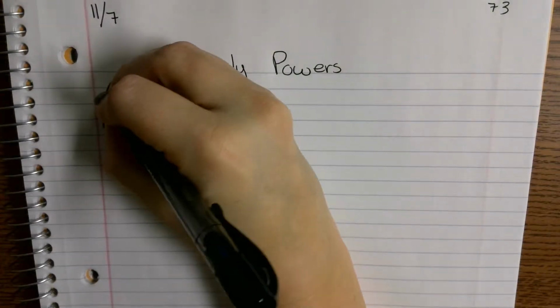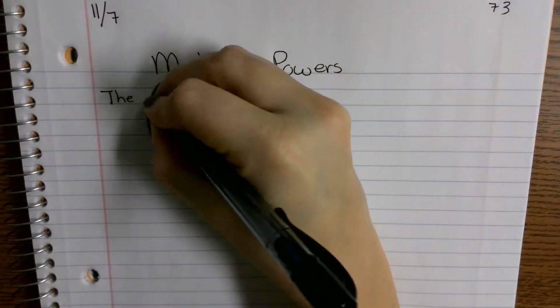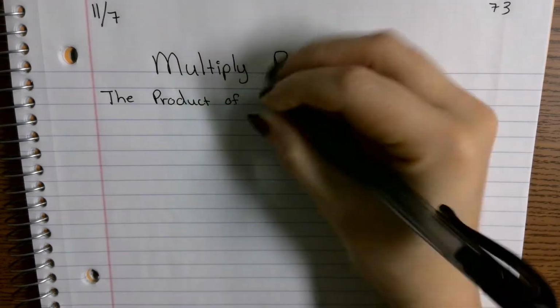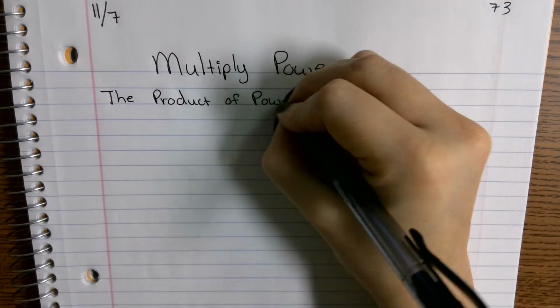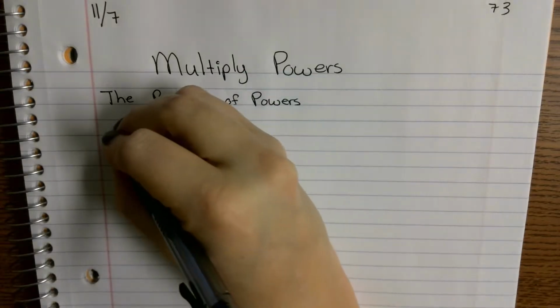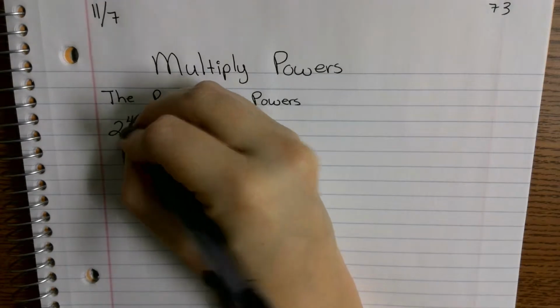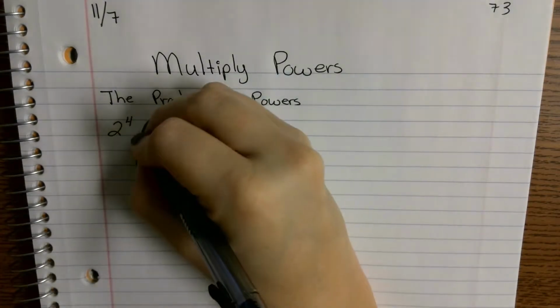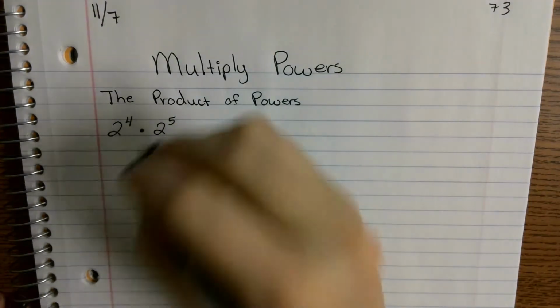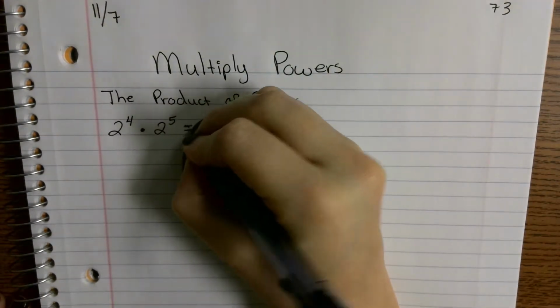Also called the product of powers. Product meaning that you're going to multiply. So if we see a problem like the following, we've got 2 to the 4th, and we are multiplying by 2 to the 5th. 2 to the 4th, 2 to the 5th.